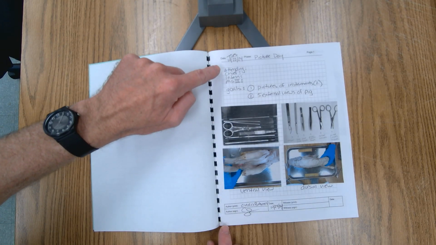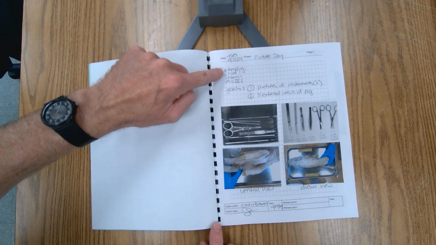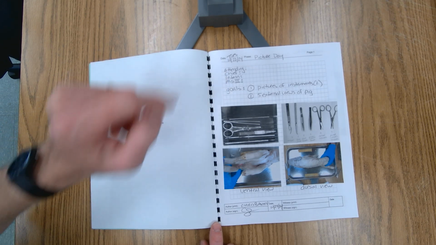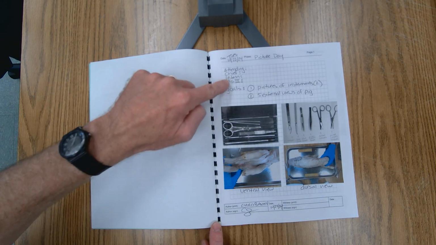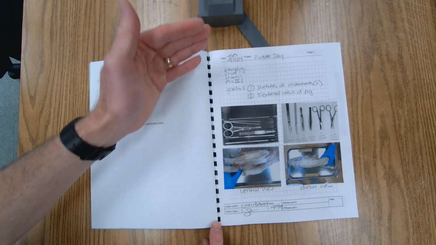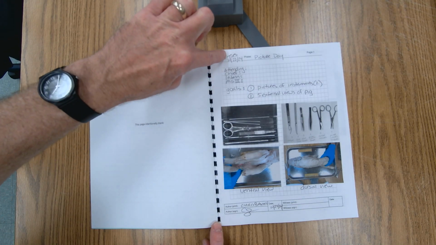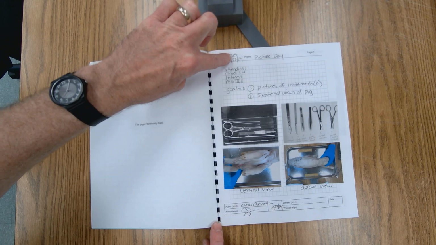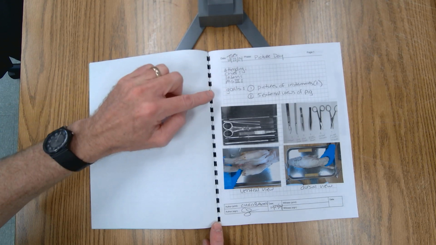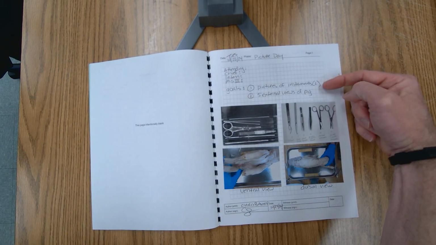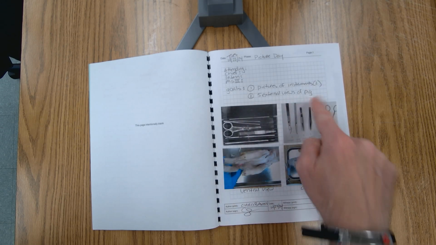You need to list every single day who the attending, chief, intern, and third year med students are, and your goals. So for example, for picture day, for this period, fifth period, it was on Tuesday, 10/22/24. Our two goals were to get 2 pictures of the instruments and 5 external views of the pig.